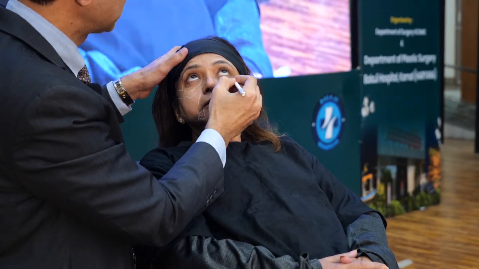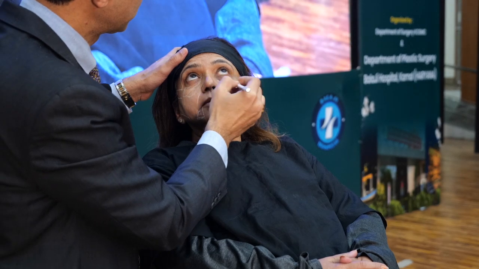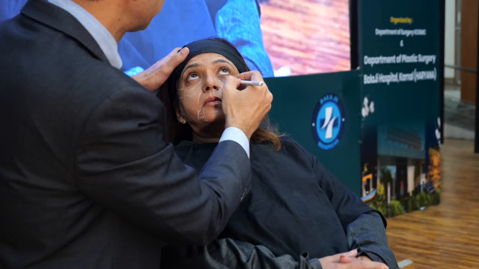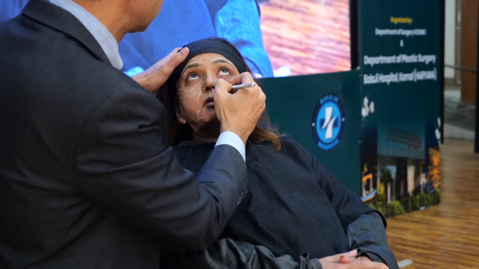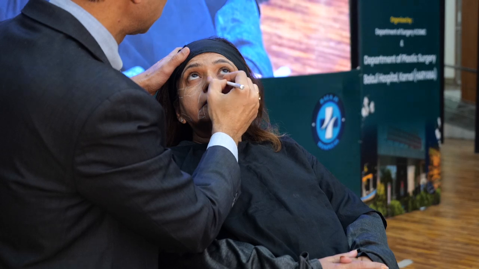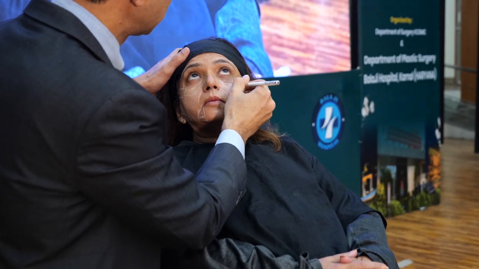Can you look up? So we will be working mainly in the medial cheek and lateral cheek first, and then going to chin and jawline.